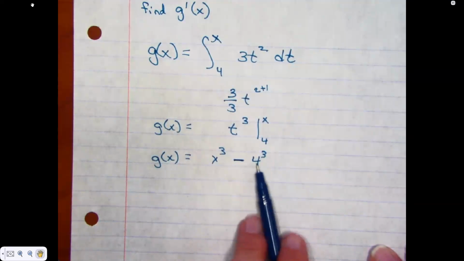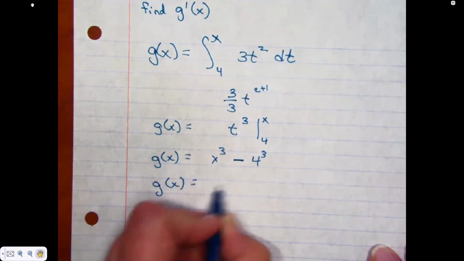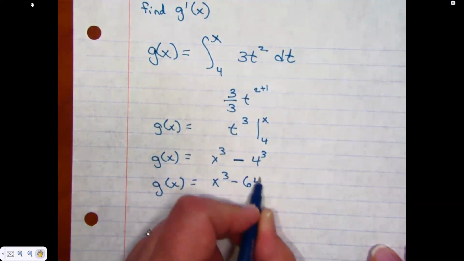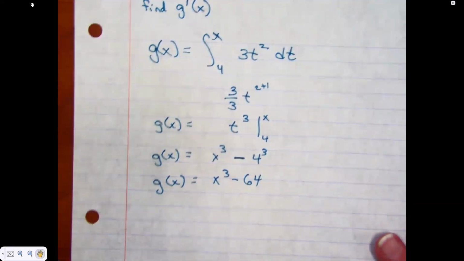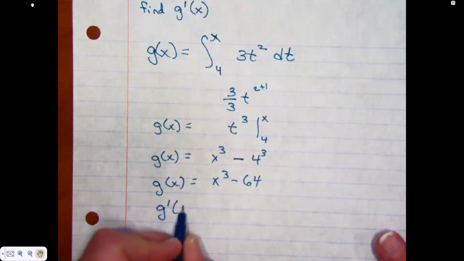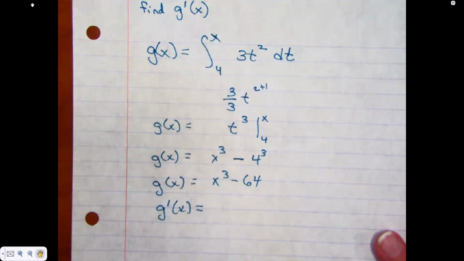All right, and then 4 to the third takes us to 64. Now, what's the derivative? So that's still my g, I took the integral, now I want the derivative. The derivative is 3x squared.